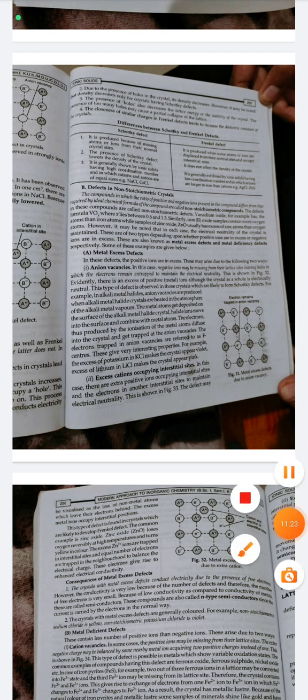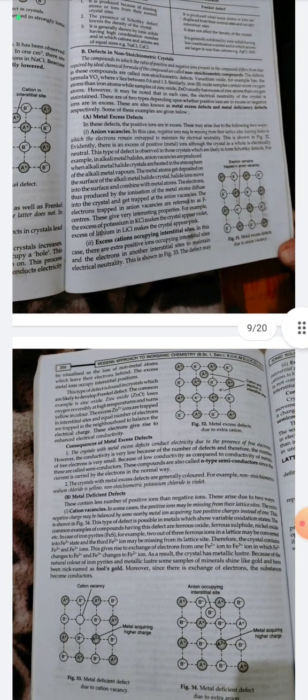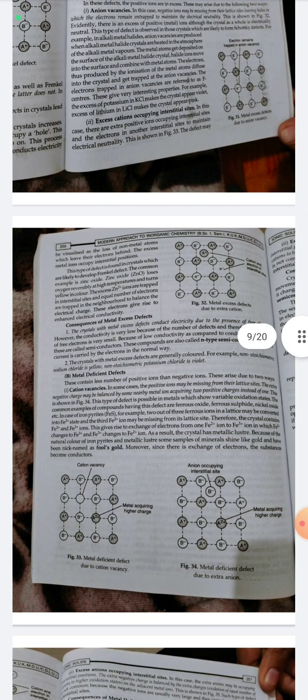Excess cations occupying interstitial sites. In this case, extra positive ions occupy the interstitial sites, and electrons are in other sites to maintain electrical neutrality. The defect may be visualized as the loss of non-metal atoms which leave their electrons behind. The excess metal ions occupy interstitial positions. This type of defect in the crystal is likely developed along with a Frenkel defect.